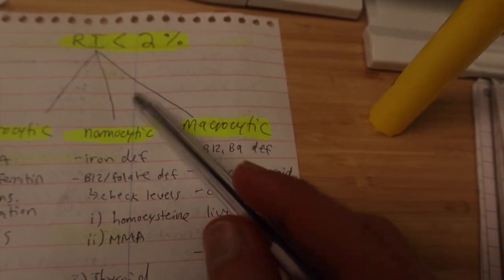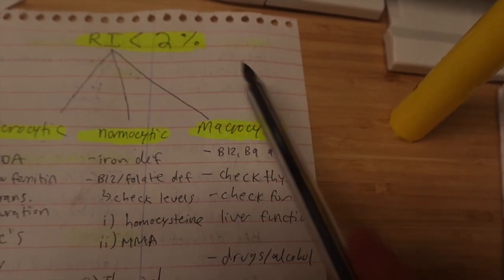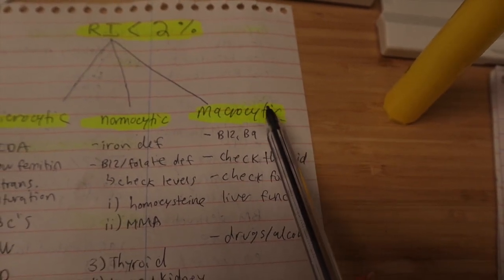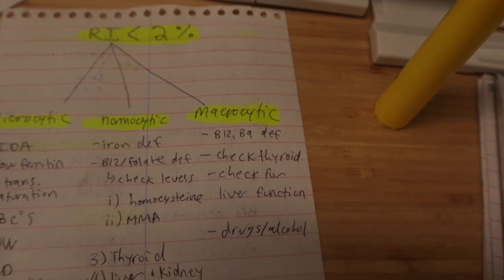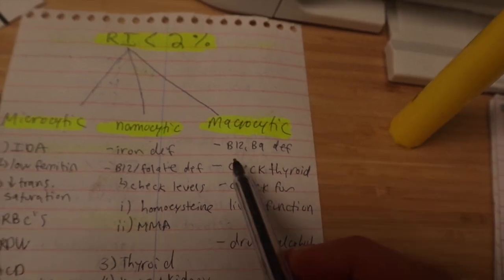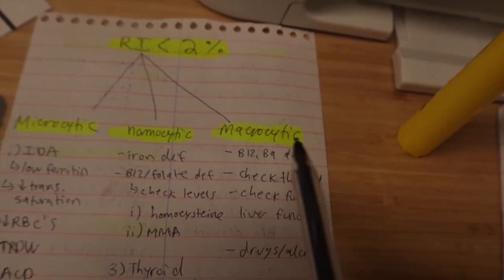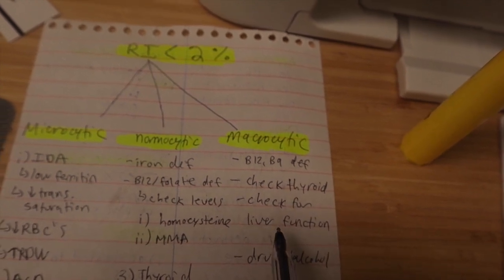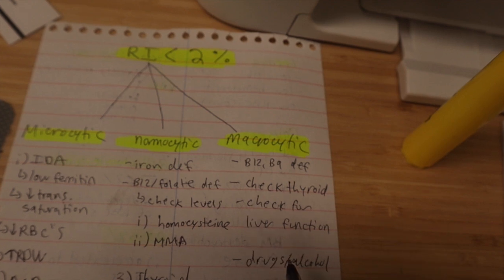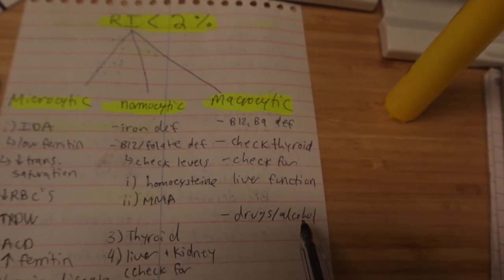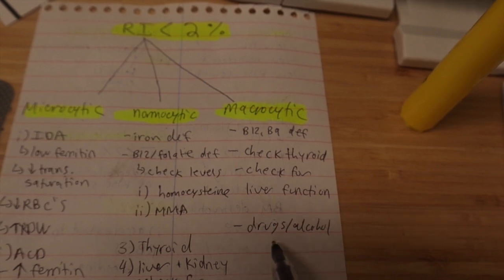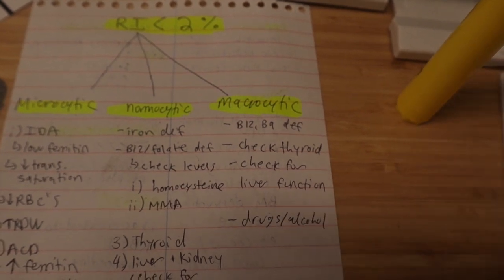So let's say RI is less than 2%. Let's say the cells are macrocytic, so above 100 femtoliters. How can you determine exactly which of these they have? Well, you can check these levels of B12 and B9. You can check T3 and T4. You can check liver enzymes, ALT, AST, to look for liver function. You can check blood alcohol concentration. You can, in the history, ask them if they're taking any drugs, medications, right?